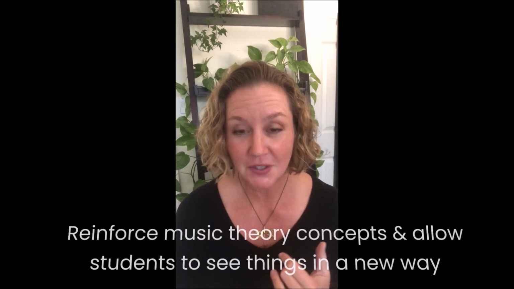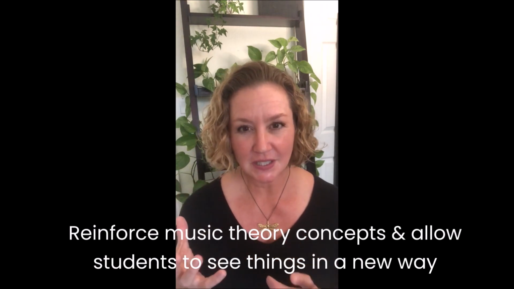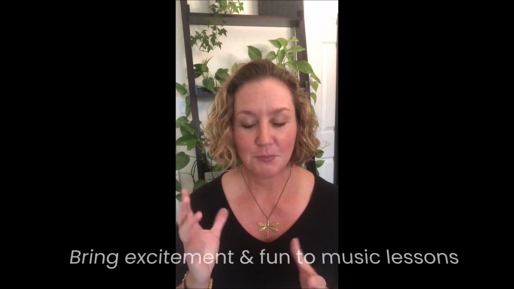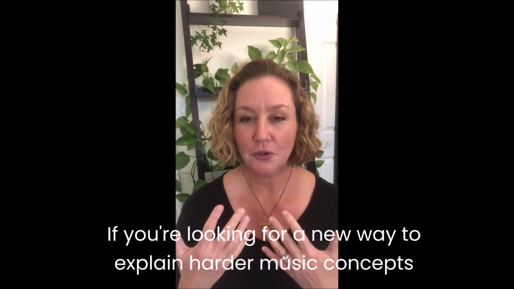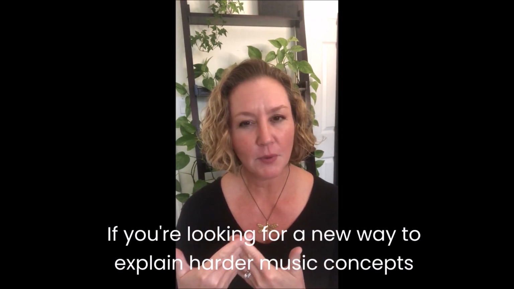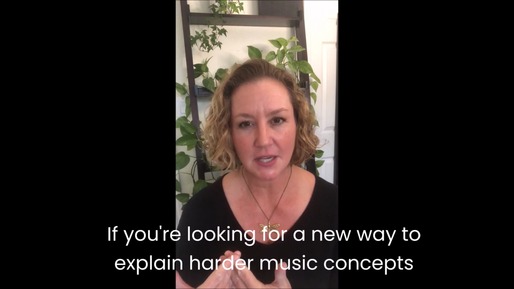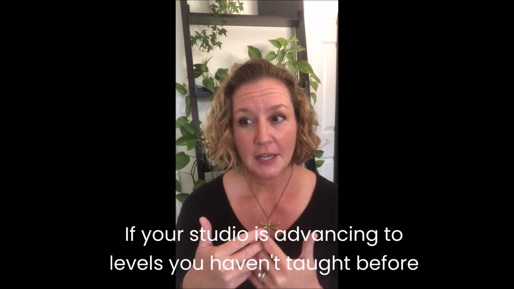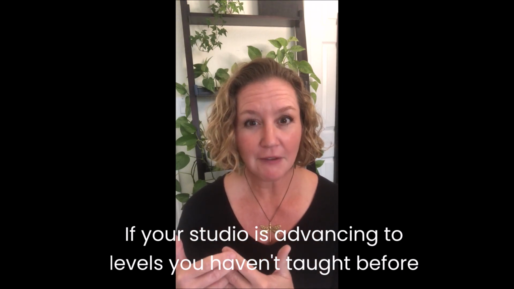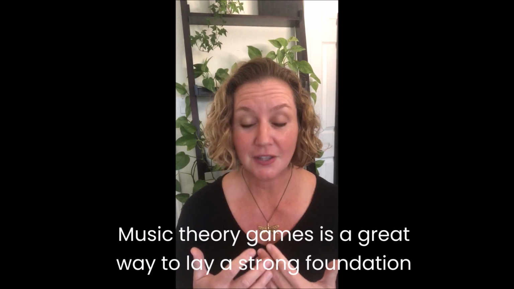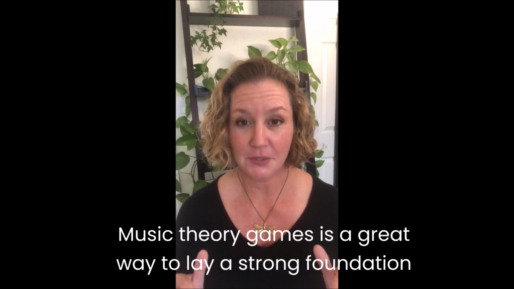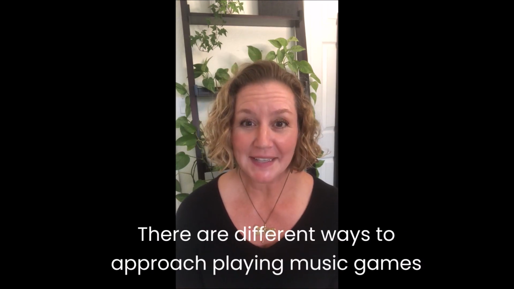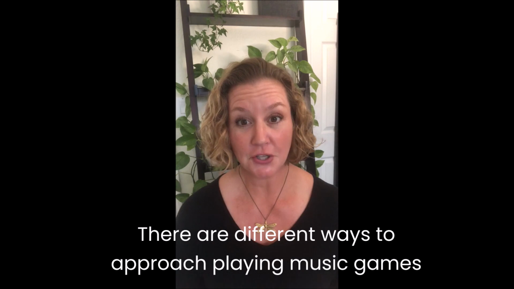It reinforces music theory concepts. It allows a student to see things in a different way. It brings excitement and fun. So if you struggle teaching or you're always looking for some other kind of way to explain it, maybe for the harder music theory concepts that you struggle to teach, or maybe your studio is just getting to where they are accelerating and advancing to a level that you've just never taught before. So music theory games is a great way to help lay that really strong foundation of music theory in your studio. There are different ways that you can approach playing games during lesson time.